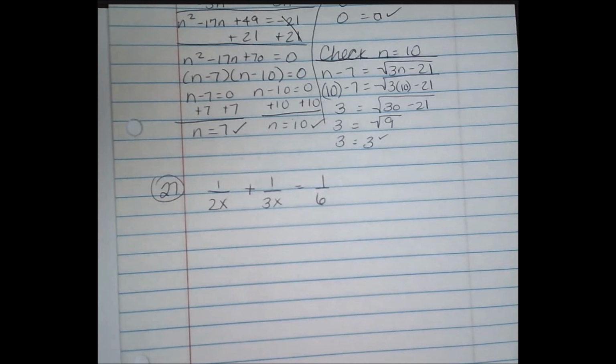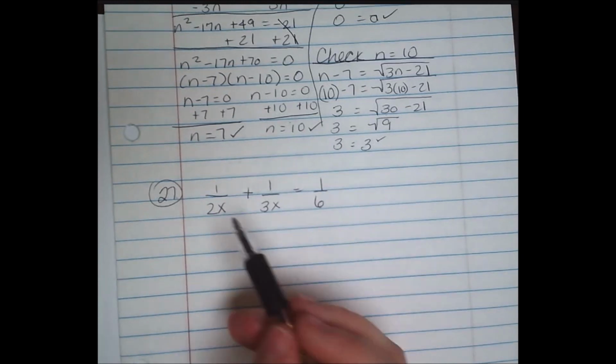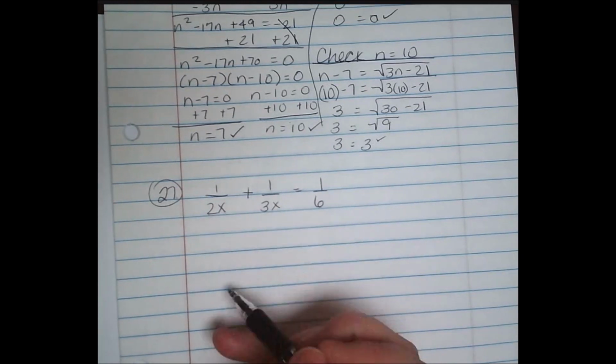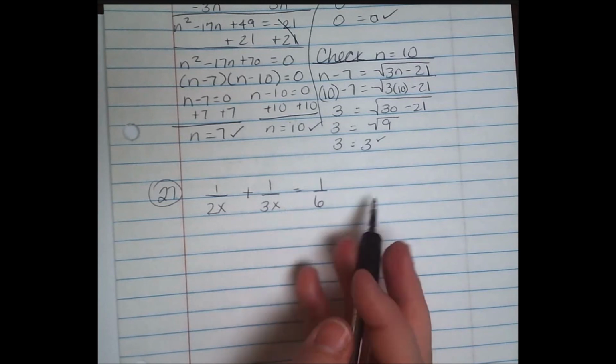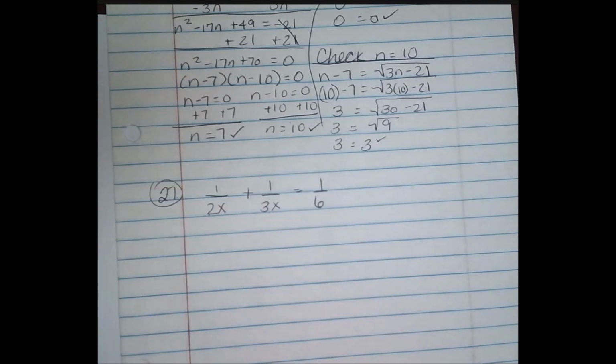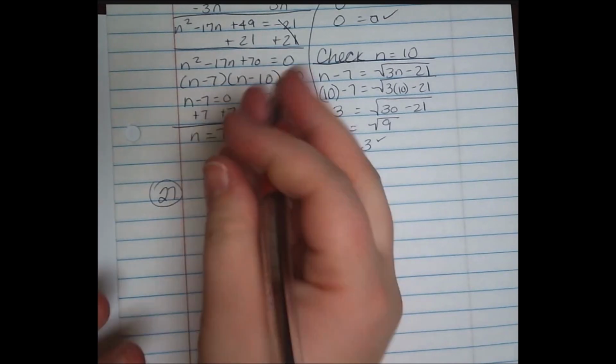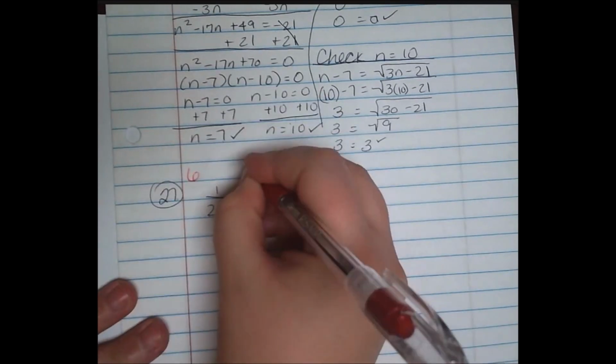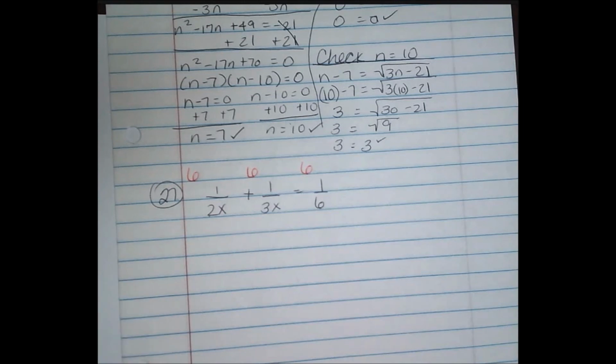Between the 2, the 3, and the 6, the number that all of those will divide into is 6. And I'm going to do this in a different color for you guys. So I'm going to multiply everything by 6, but that's not going to get rid of our x's. So we also have to multiply by an x.